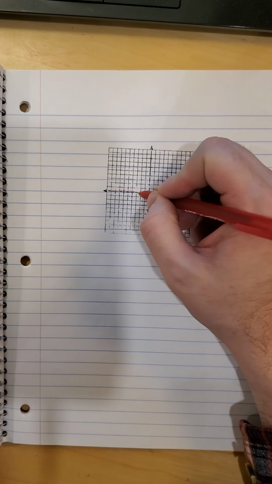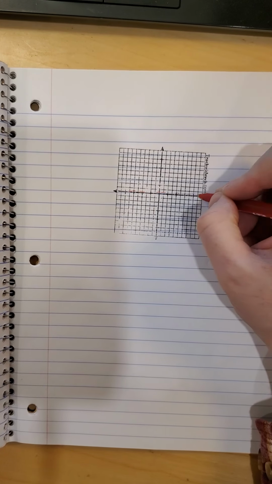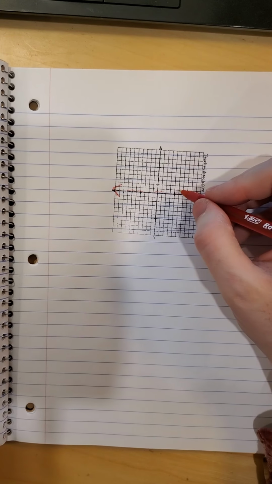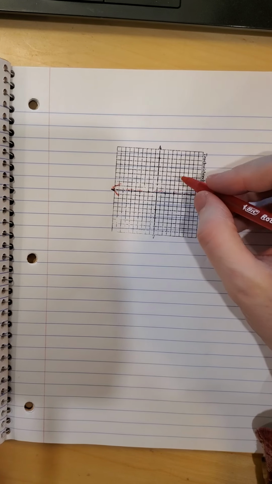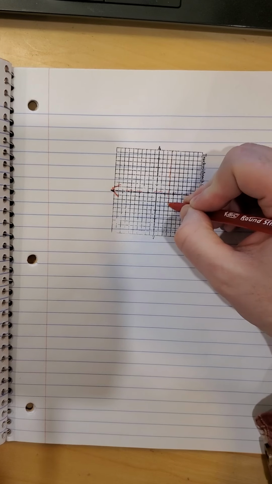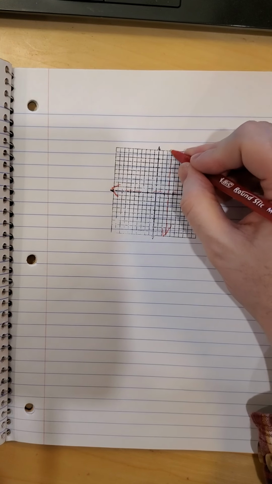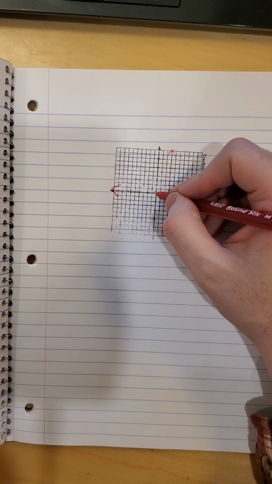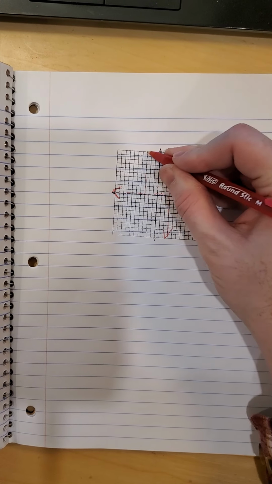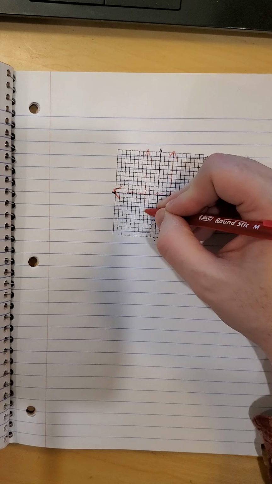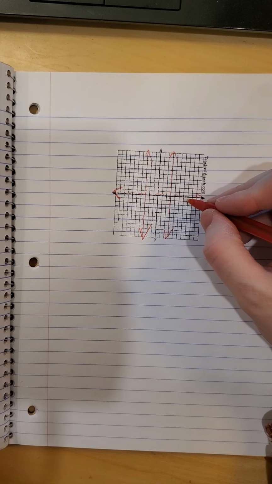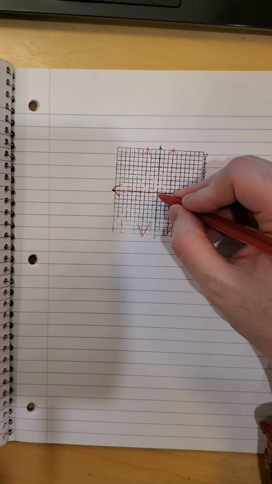That is the x-axis. So the x-axis is a horizontal asymptote. We have two vertical asymptotes, one at x equals 3. One at x equals -3. Y-intercept at (0, -2/9).